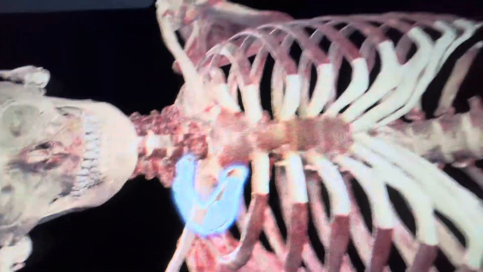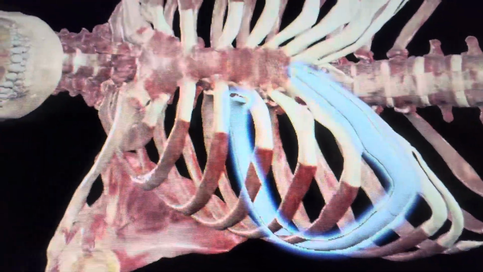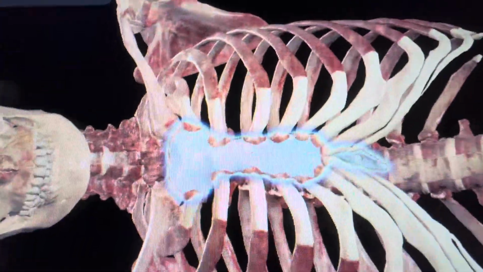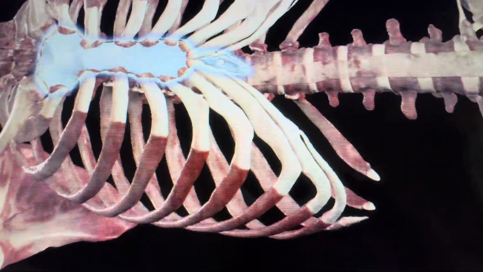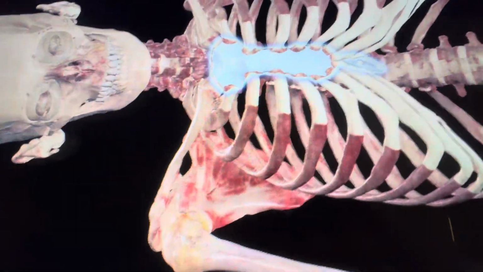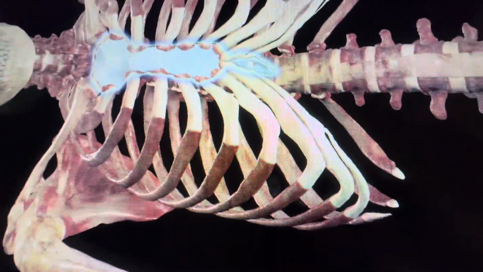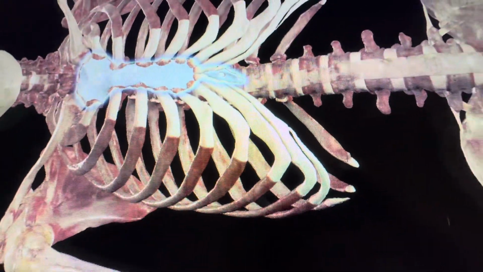So this is rib 1, and this should be rib 7 around here. Right? Do you see they all connect to the breastbone? Ribs 8 through 12 do not connect into the breastbone. So ribs 1 through 7 are called true ribs. Ribs 8 through 12 are false ribs.